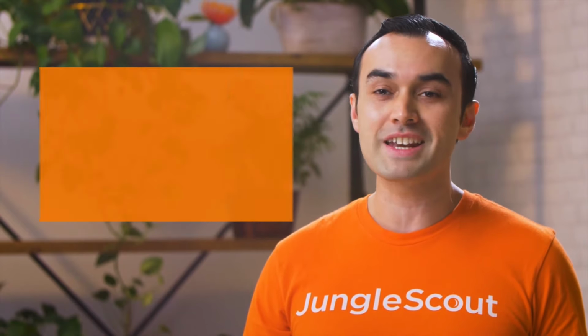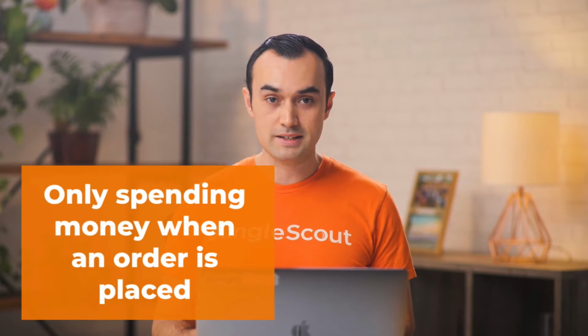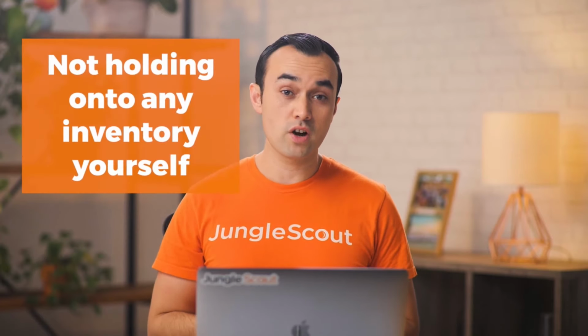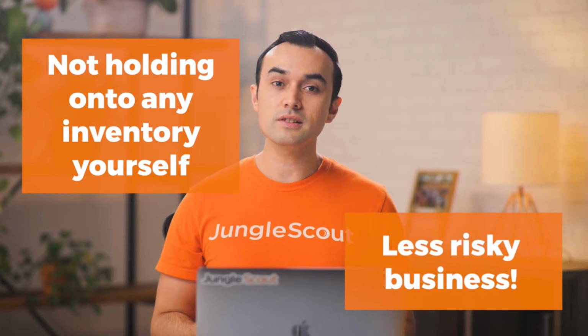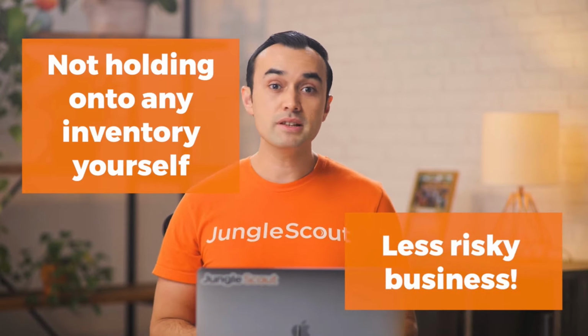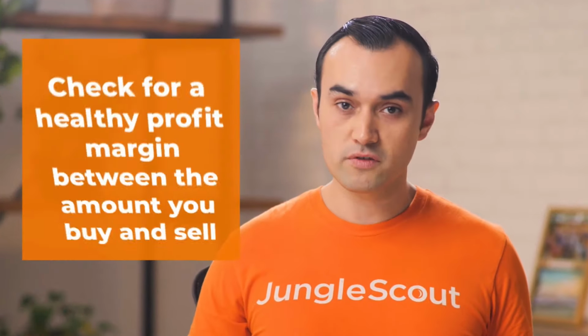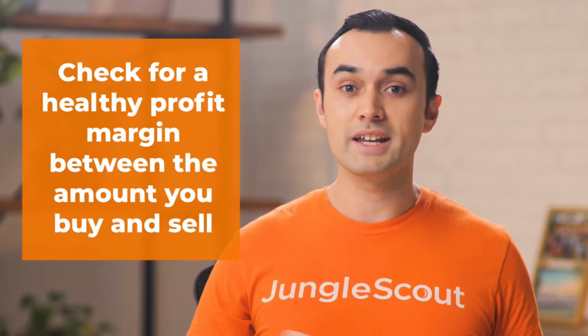Now, the big advantage of this model is, of course, you're not spending money up front. You're only spending money when an order is placed. Unlike private label, for example, where you purchase a large amount of inventory up front. With dropshipping, you're not holding on to inventory either. So for those reasons, it's a less risky business and there can be less costs such as storage for your items. Of course, with dropshipping, you do need to make sure that there's a healthy profit margin between the amount you buy and sell it for.